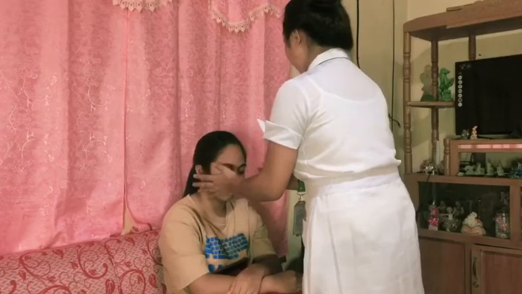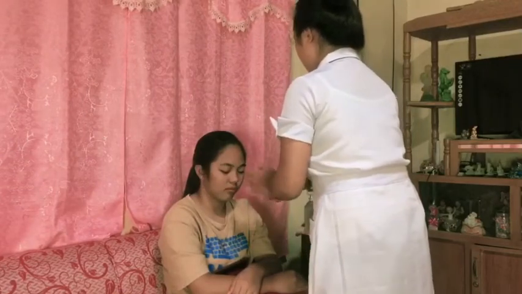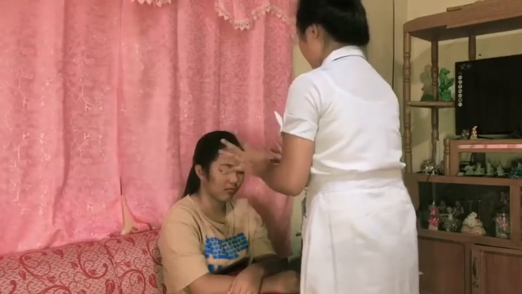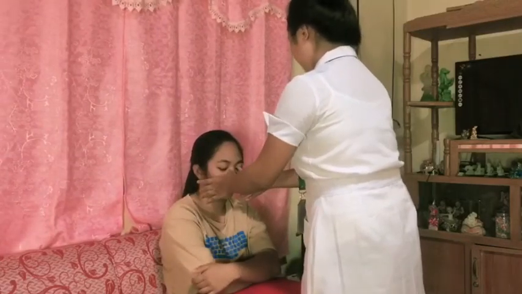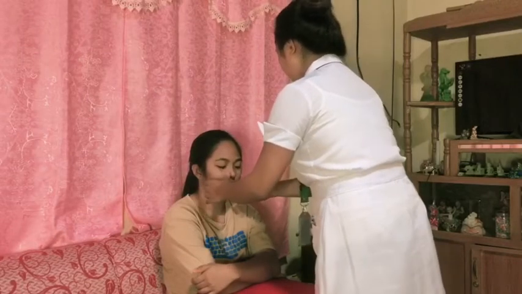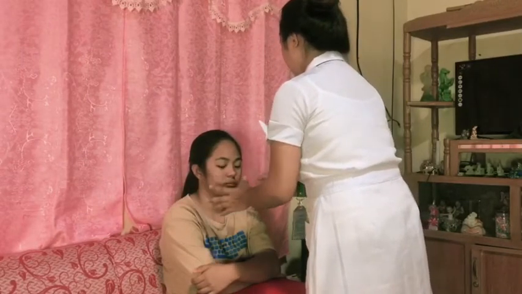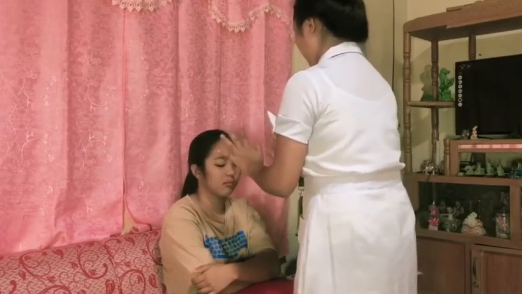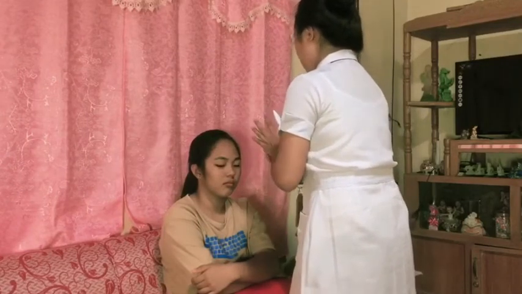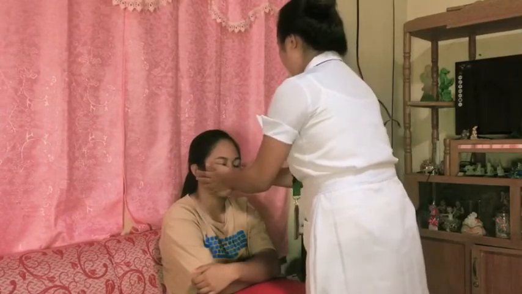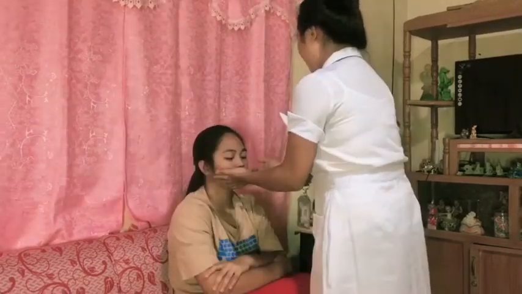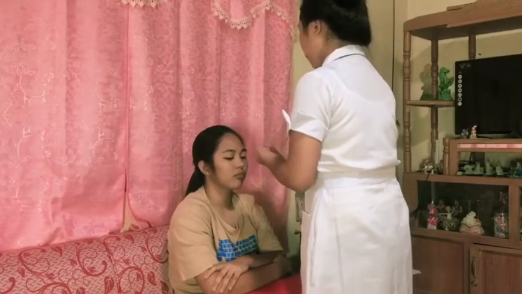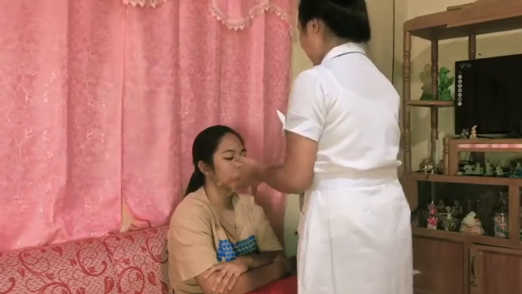Then I'm going to inspect your face, looking for symmetry. When I'm looking for symmetry, I'm looking at the eyebrows, the eyes, the nose, the labial folds, and the sides of the mouth, and it should all be symmetrical. If one side of the face is drooping, it could possibly be a stroke or a problem with cranial nerve number 7, which is Bell's palsy.